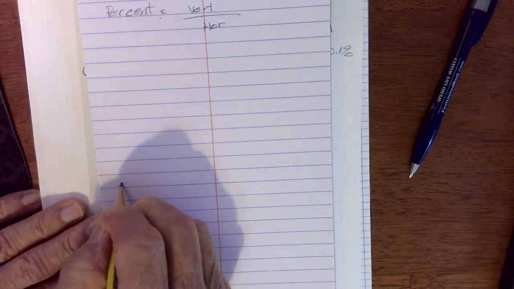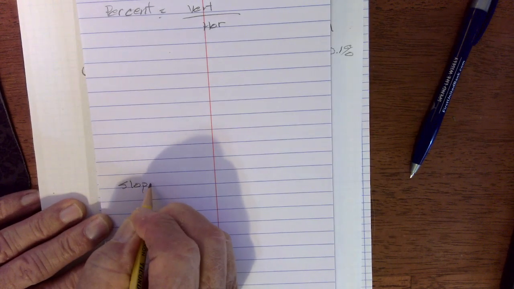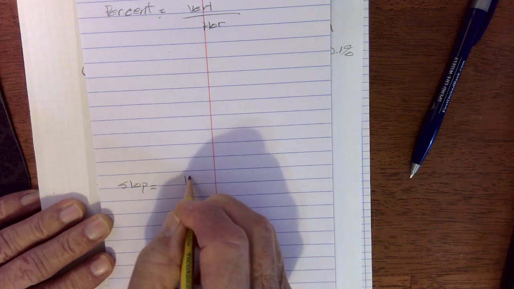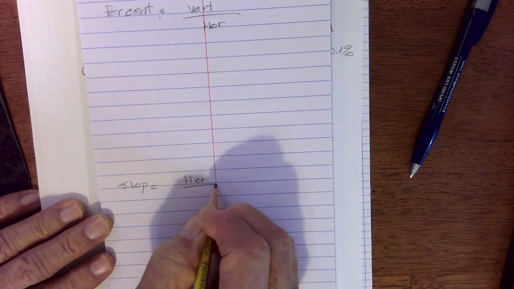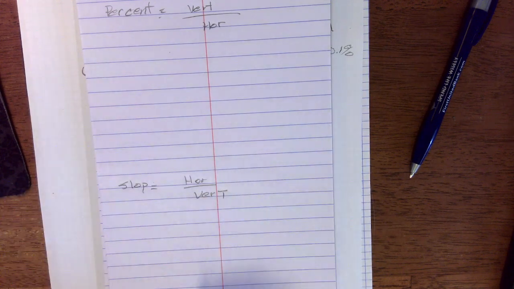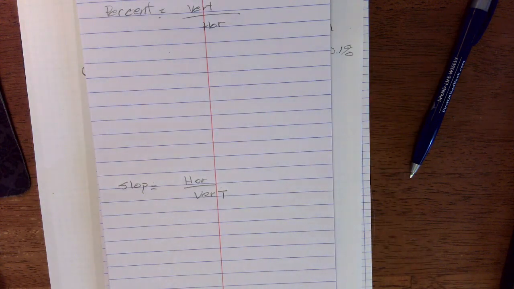Slope, the ratio, can be found by dividing the horizontal by the vertical. They're inverts. I don't want to talk about that right now.